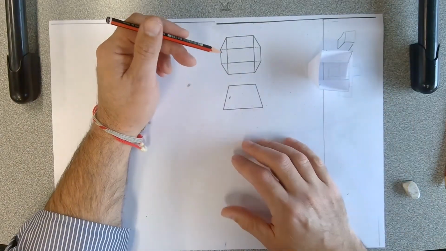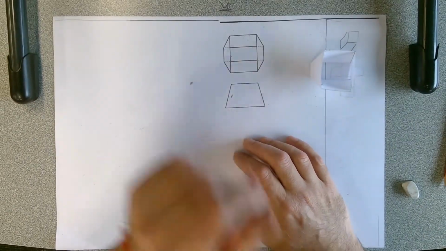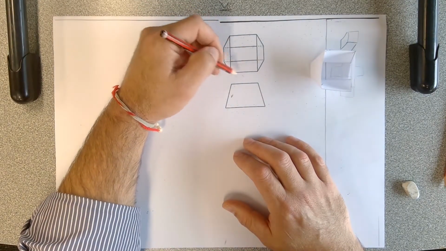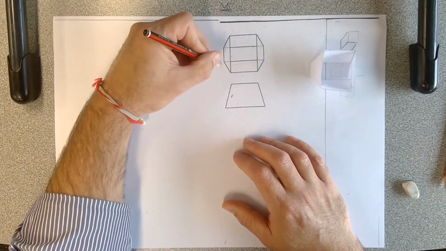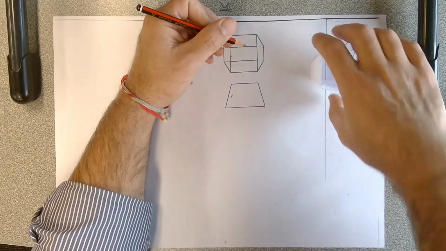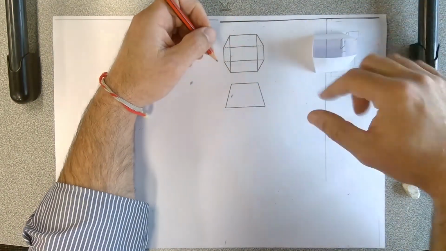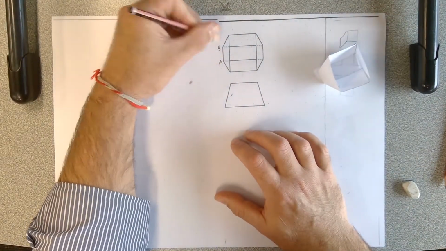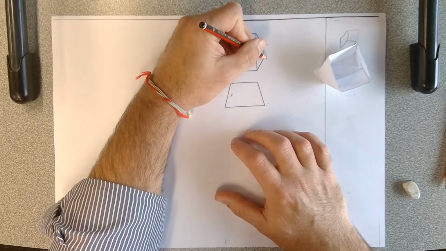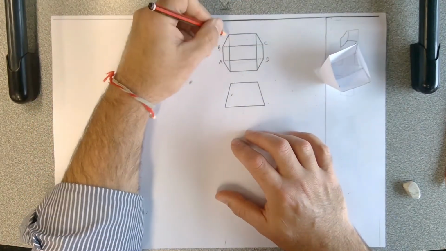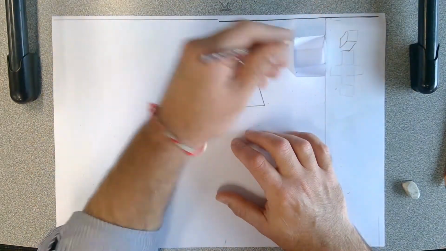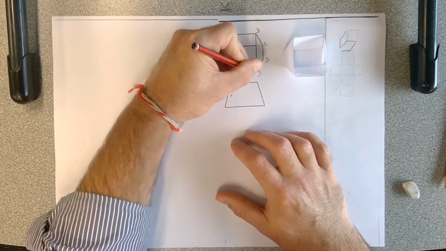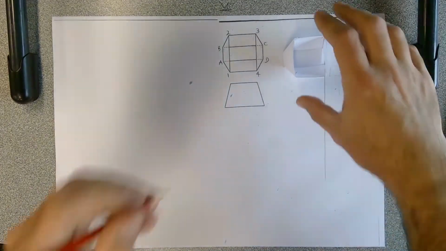Okay, so the first thing you need to do is label. You need to label your bottom and your top. So we're going to label the bottom with letters and the top with numbers. And we're going to go clockwise. So on this bottom rectangle, we're going to go A, B, C, and D. And on the top square, we're going to go 1, 2, 3, and 4. So they're the first things you need to do.